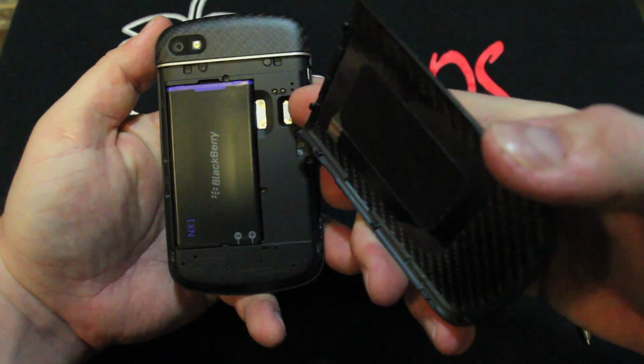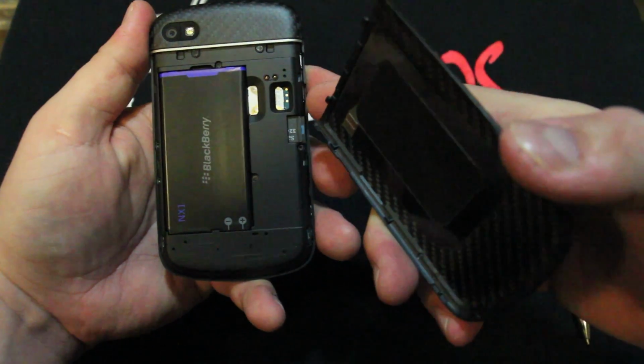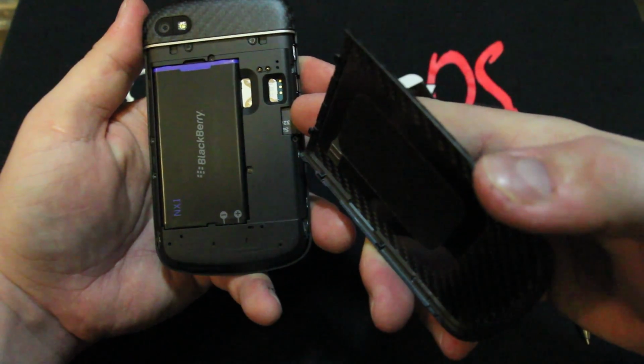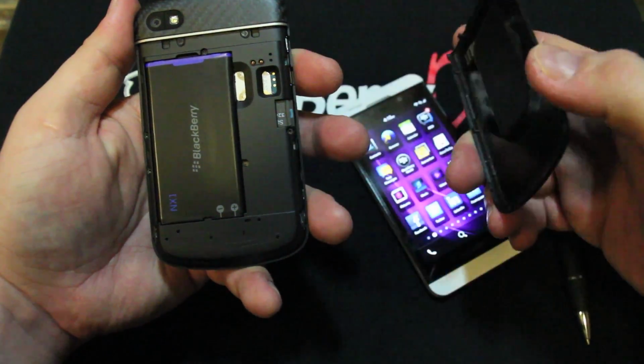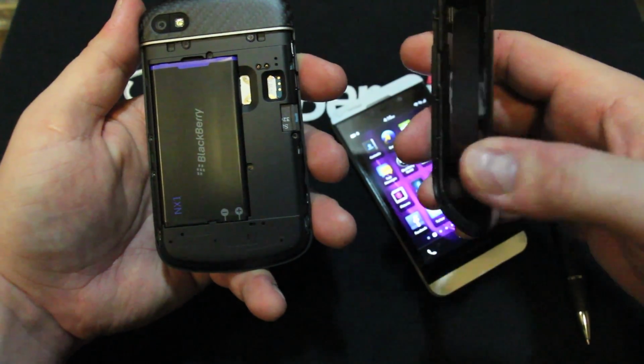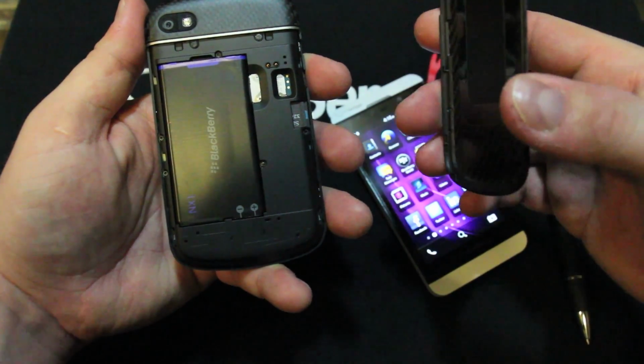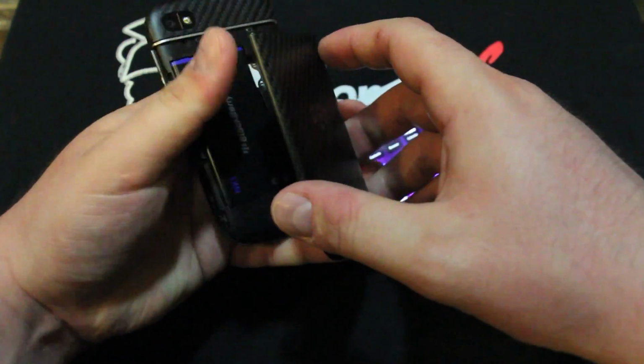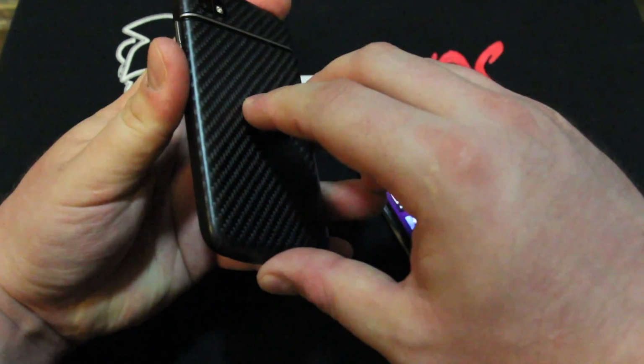Also here we have a micro SIM card port, and then also a micro SD card slot which supports up to 64 gigabytes. You may have to format it though if you do get a 64 gigabyte. I have a 32 gigabyte in there right now. So let's slide that back on here.